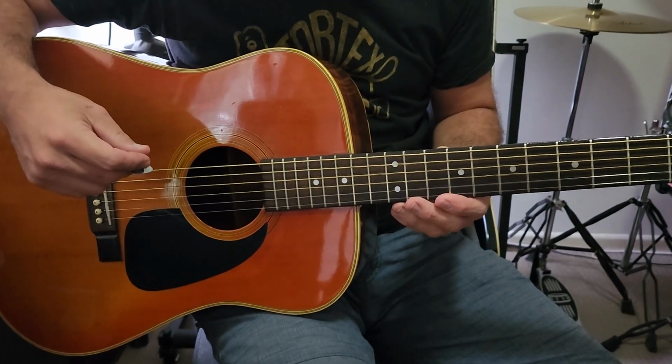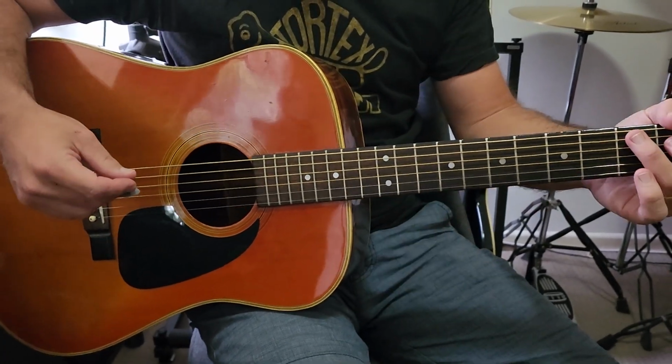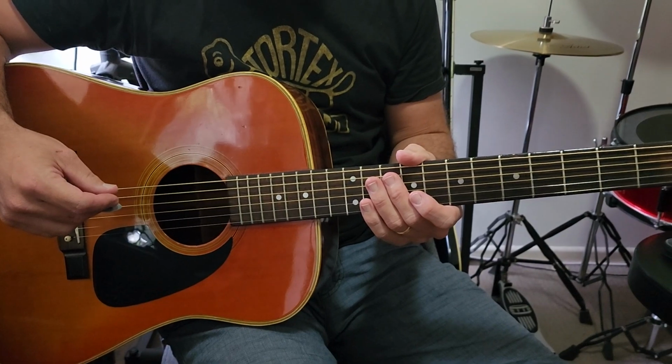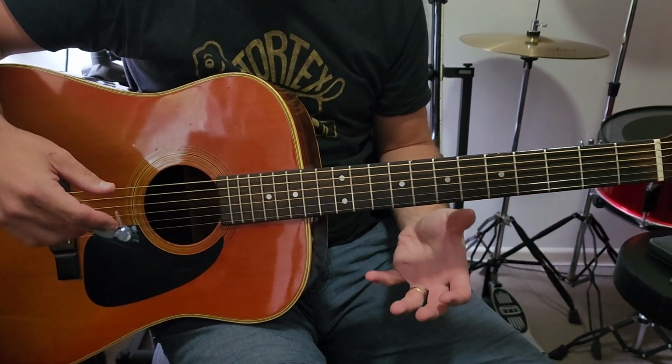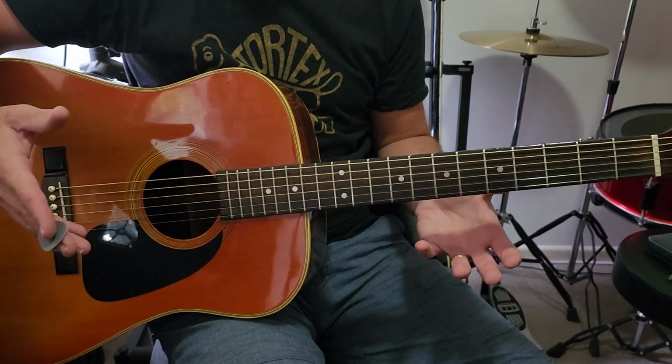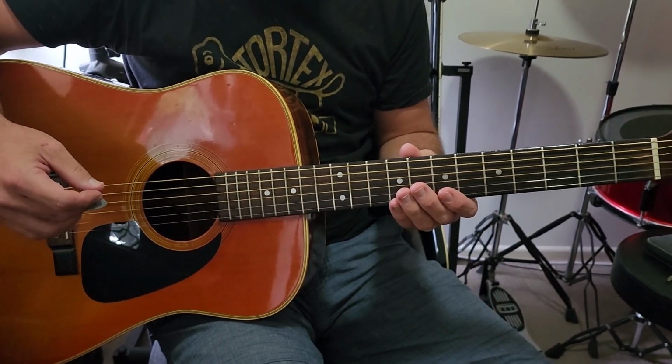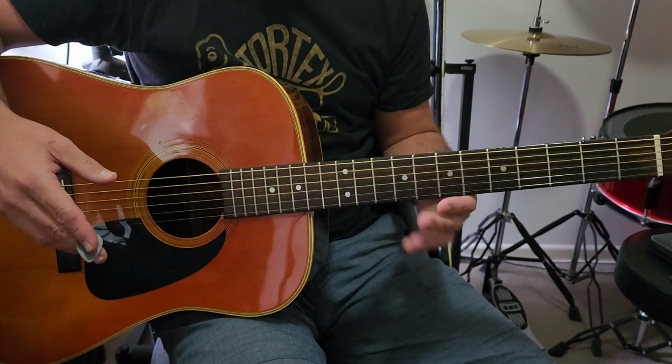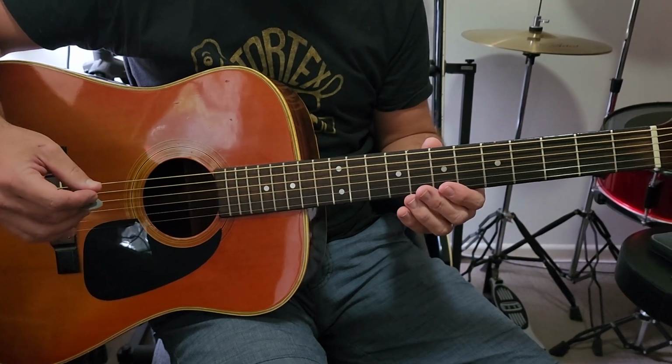Okay, so what we're going to look at today is we've learned some open chords, and what we're going to do now is start integrating some bar chords in with them. But we're going to take a bit more of a focused approach for doing this. What we're going to do is use the circle of fifths. So just a quick rundown on what the circle of fifths is.